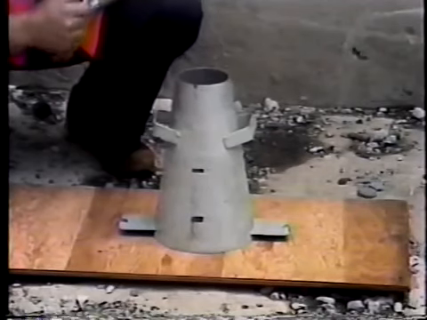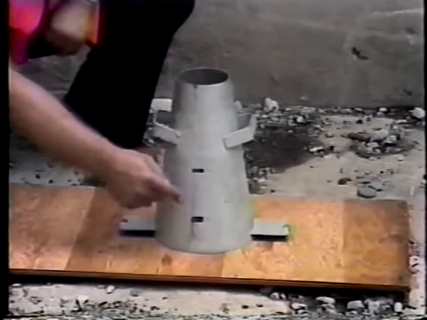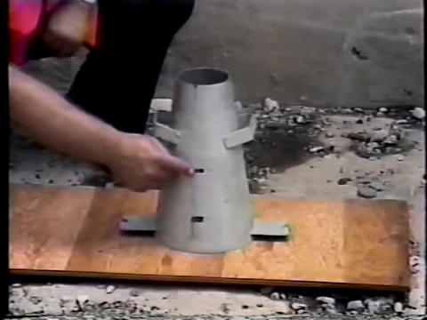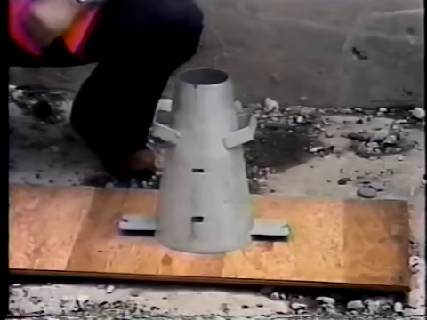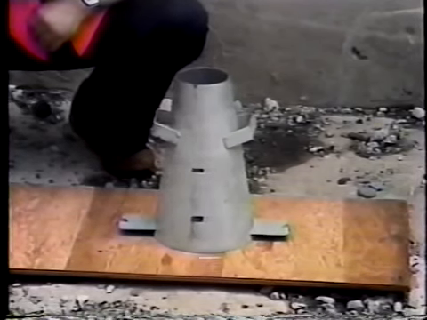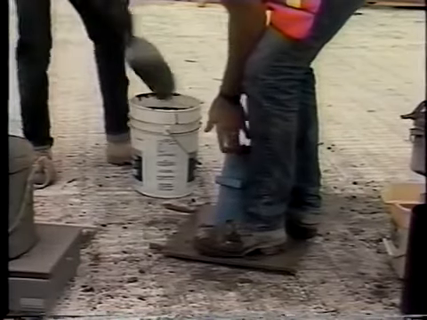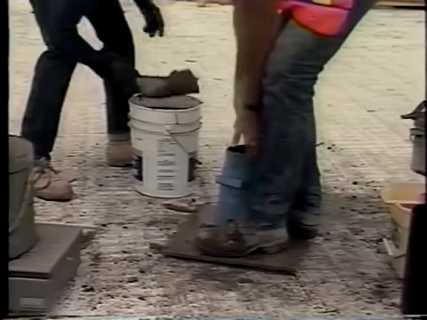So the first layer should come up about 2.5 inches from the base. The second layer should come up about 6 inches. That's about halfway up the cone. And the third layer should overflow the cone. As each layer is placed in the cone, it's consolidated with a tamping rod.